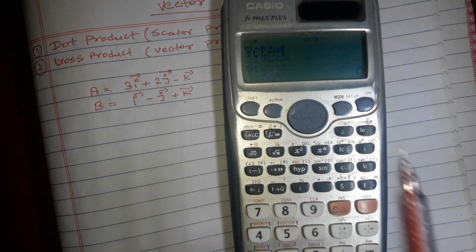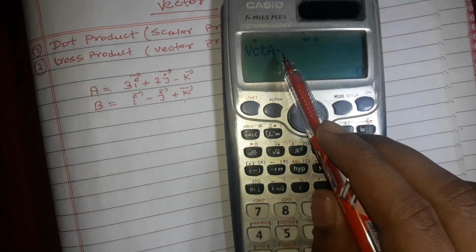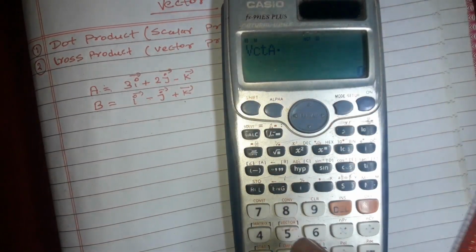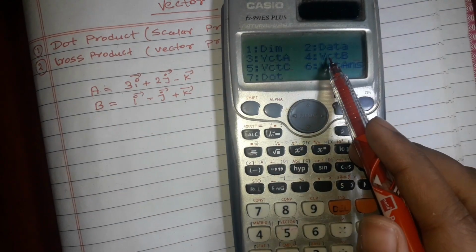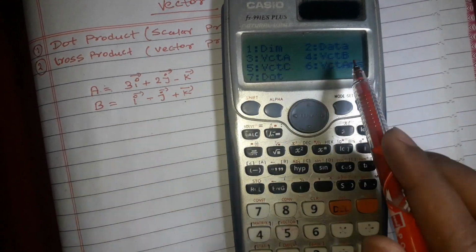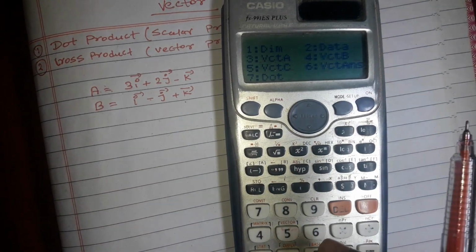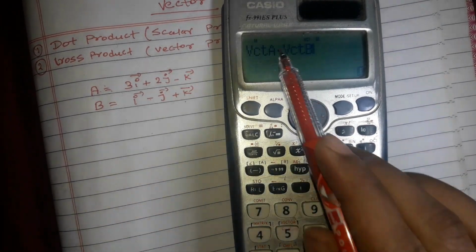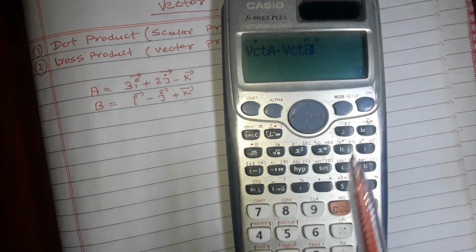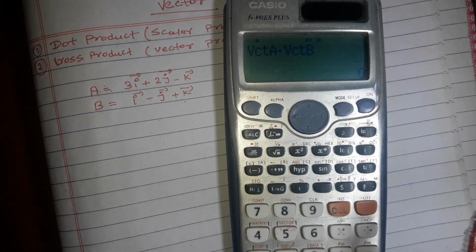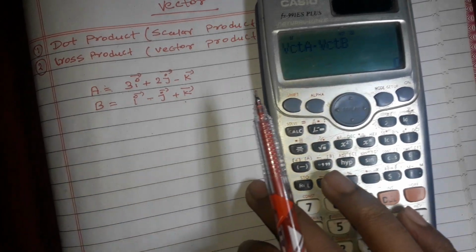So press 7 for dot product. You can see this dot. Again press shift plus 5, then vector B, because this is stored in vector B. So press 4.